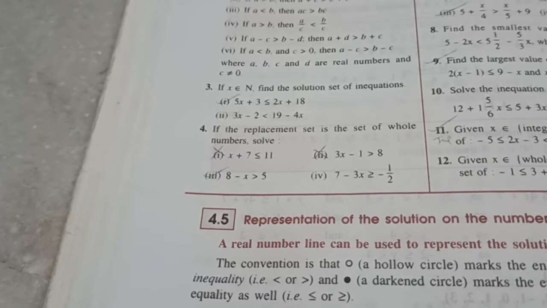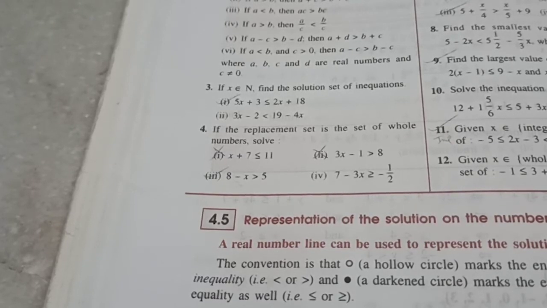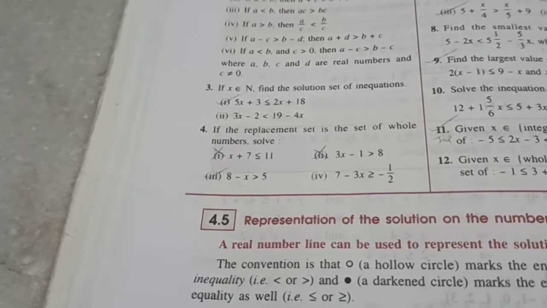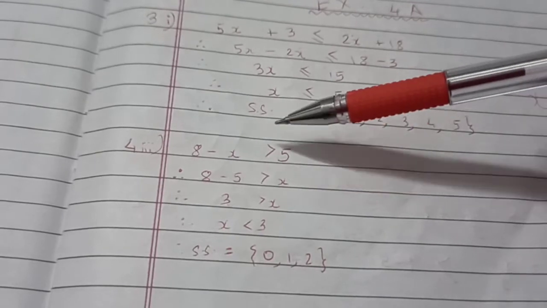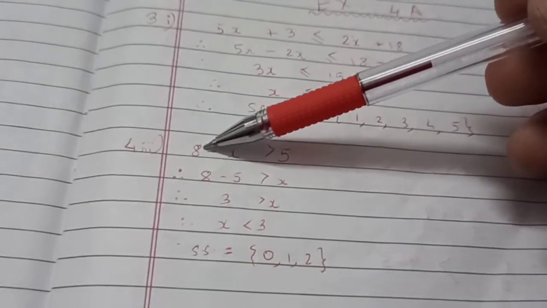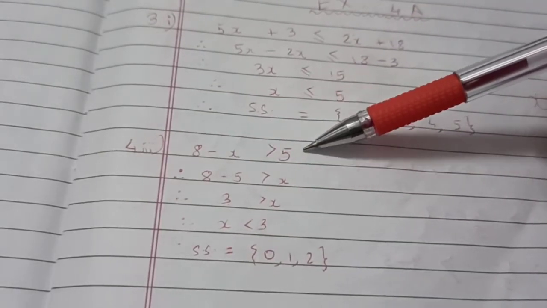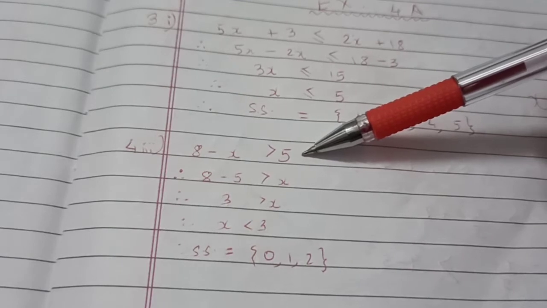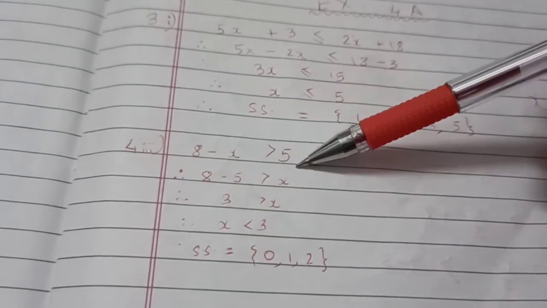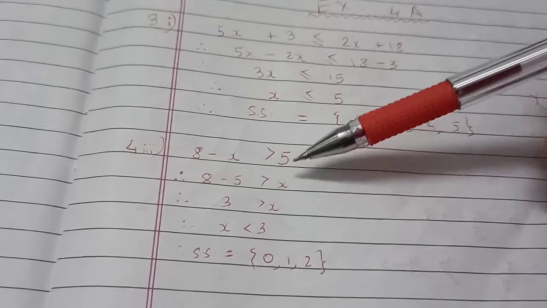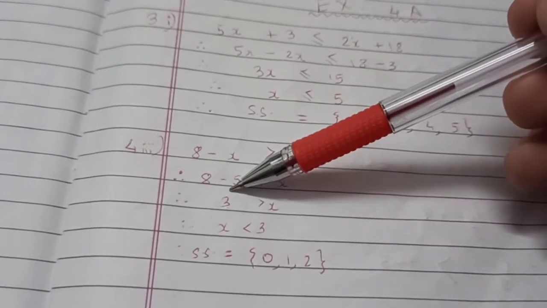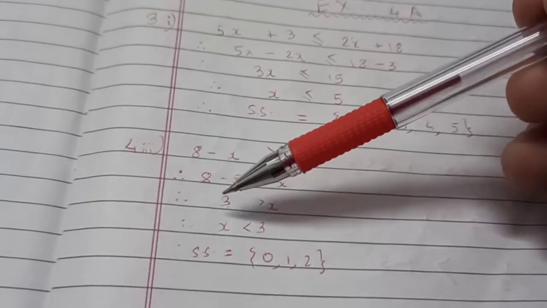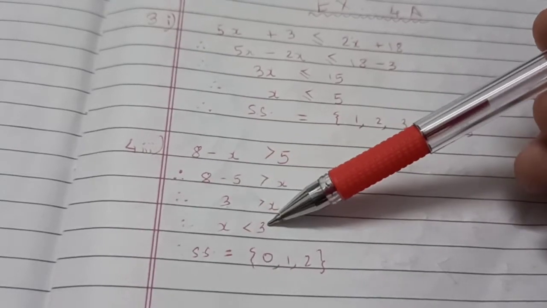Next, in question number 4, cancel Roman number 1 and Roman number 2. Let's do Roman number 3. Let's copy the question. We have to find the value of x. The inequation is 8 minus x is greater than 5. So here I'm going to shift minus x to the right, so it will become positive x, and 5 becomes minus 5. So x is less than 3. Let me rewrite it as x is less than 3.